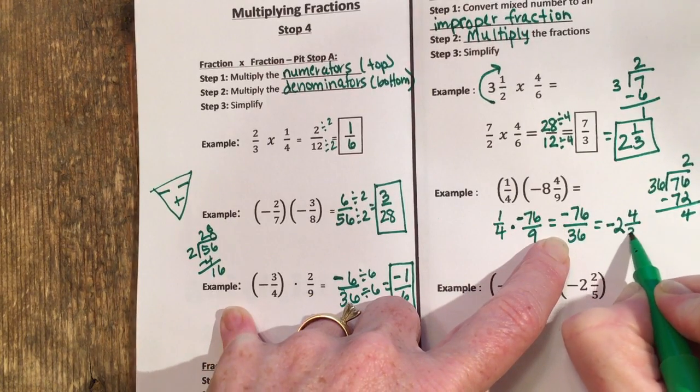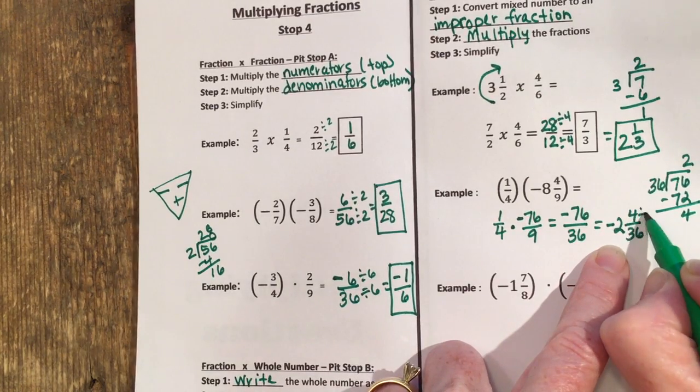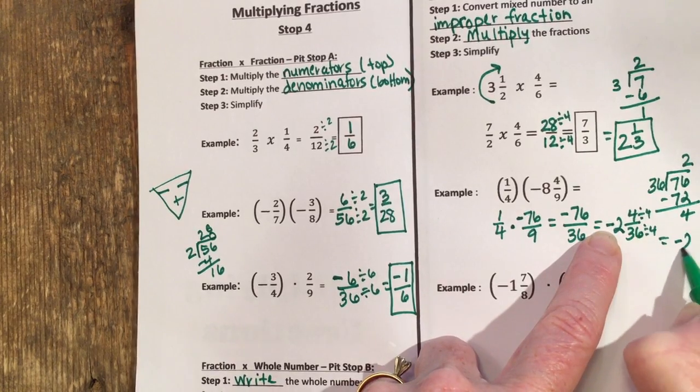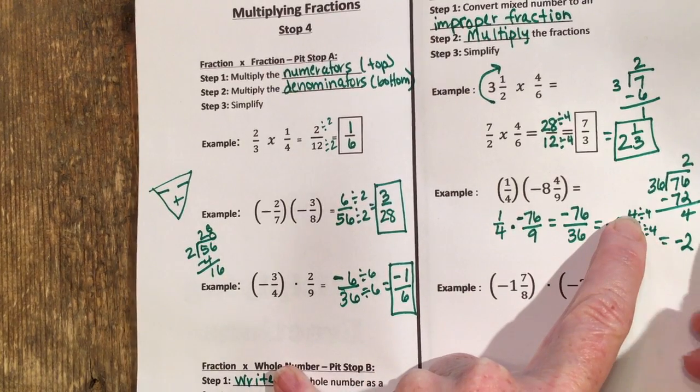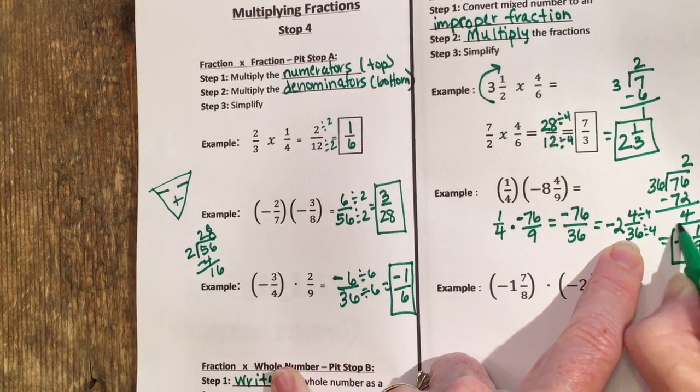My denominator is 36. This looks good, except that this part's not simplified. These are still divisible by 4. So again, I have to make sure I include the negative with the 2. 4 divided by 4 is 1. 36 divided by 4 is 9. So negative 2 1/9.